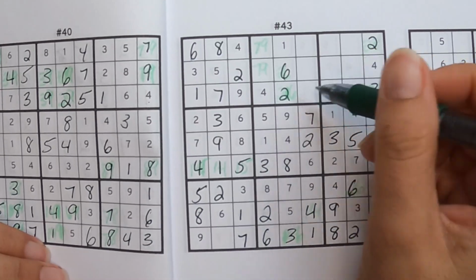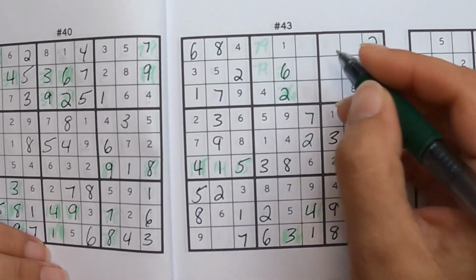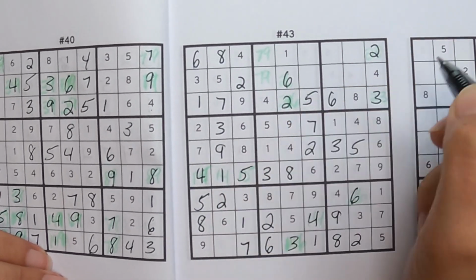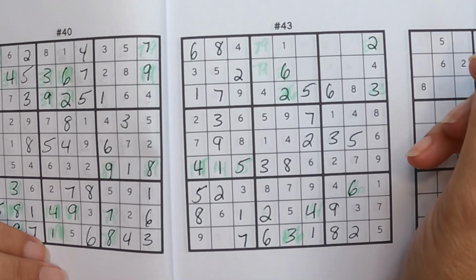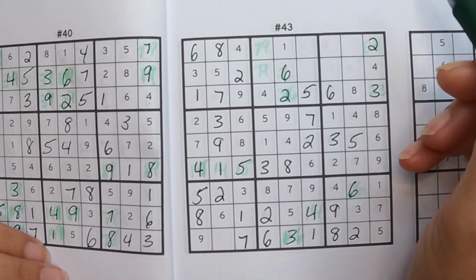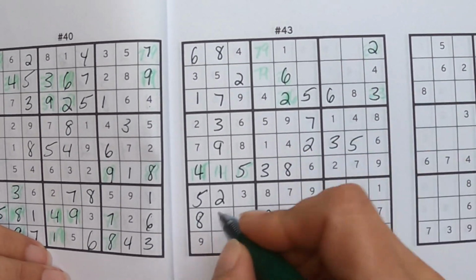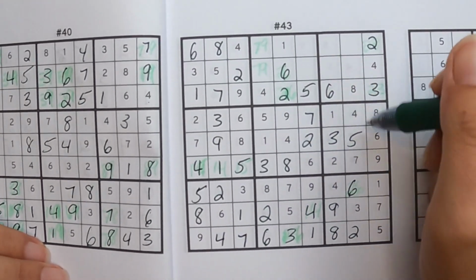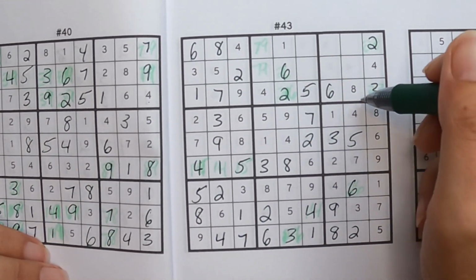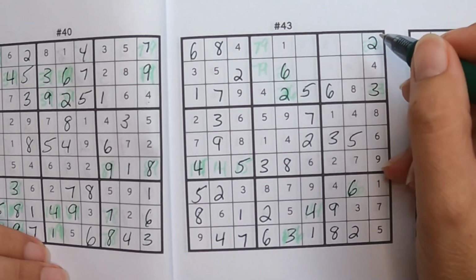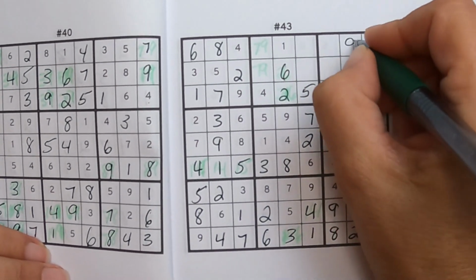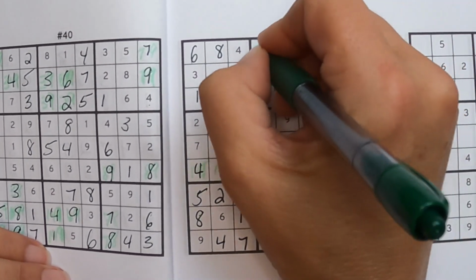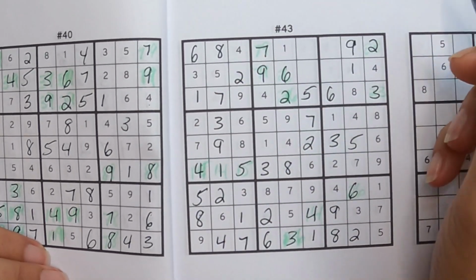For this row now, we're missing 5 and 6. We've got a 6 here, so 5, 6. For this box, we're missing a 4. For this column, we're missing 1 and 9. We've got a 1 here, so 9, 1. That 9 makes this our 7, 9.